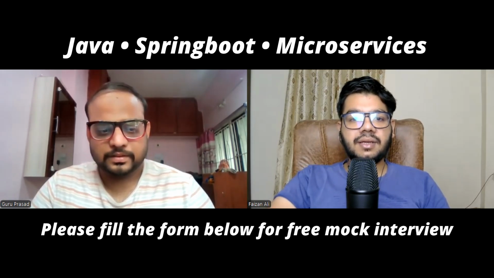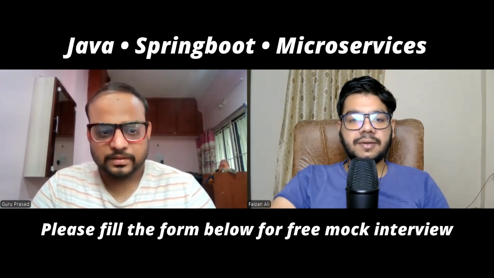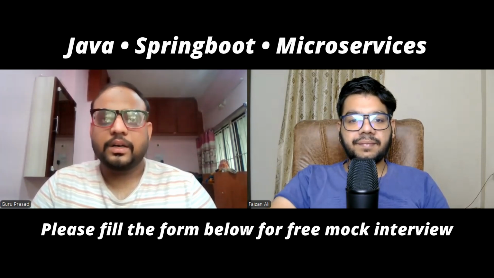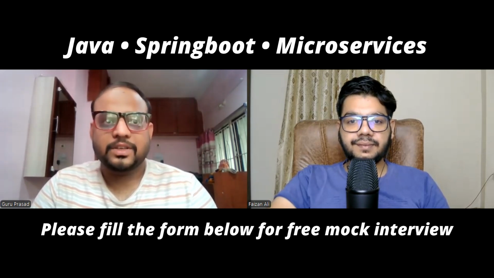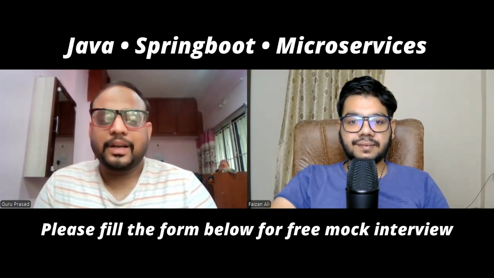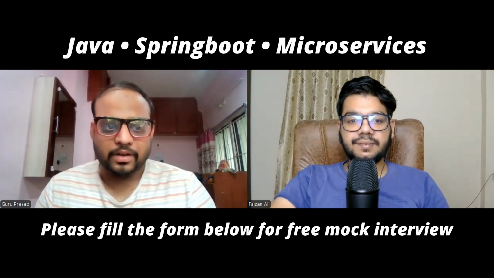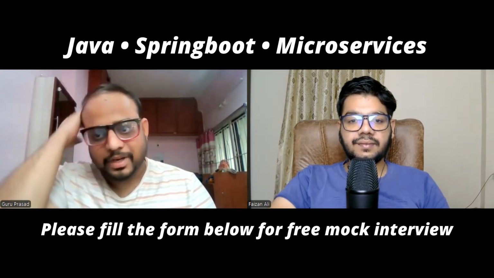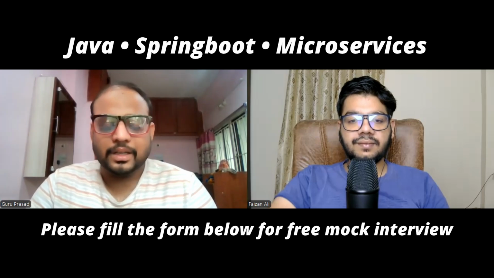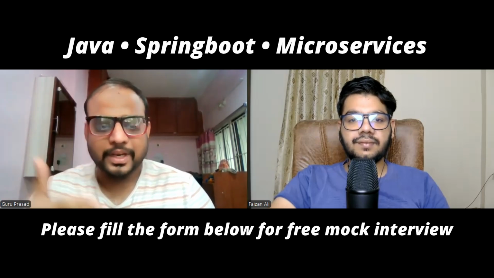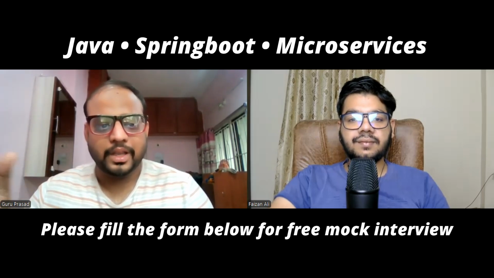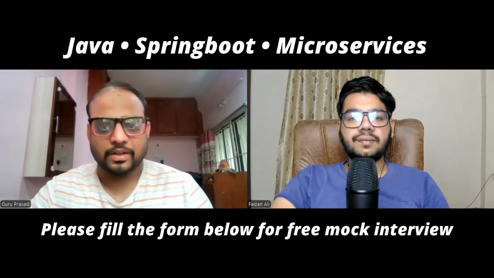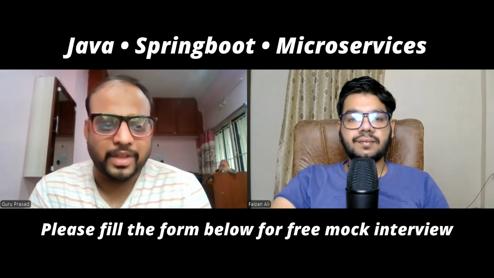So can you tell me what is Spring Boot actuator? With the help of the Spring Boot actuator, we can get the endpoints reflected on the console. So it will be easy for us to get the endpoints for all the controller classes we are having. So this is a major help of the actuator.